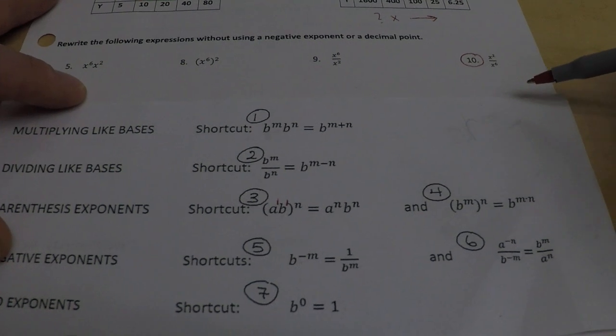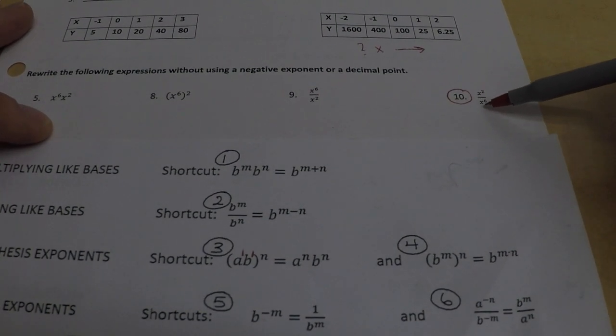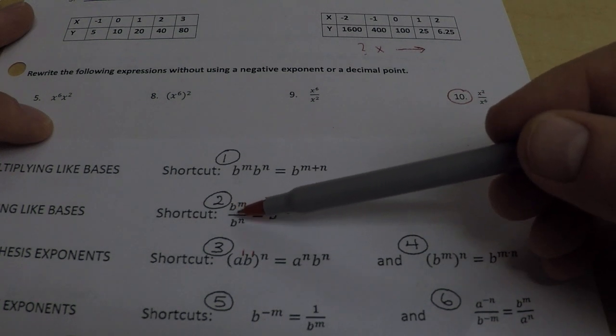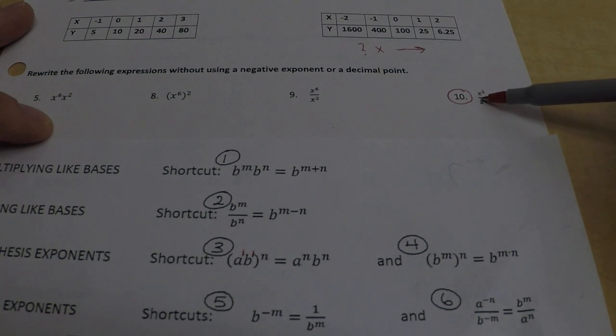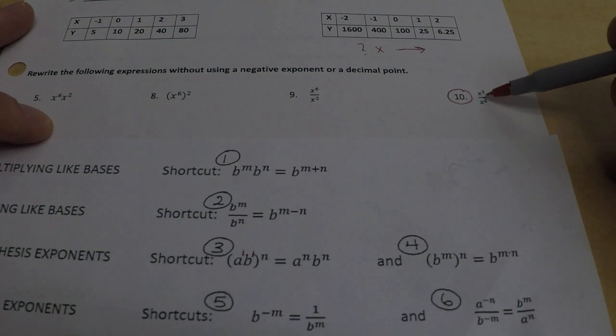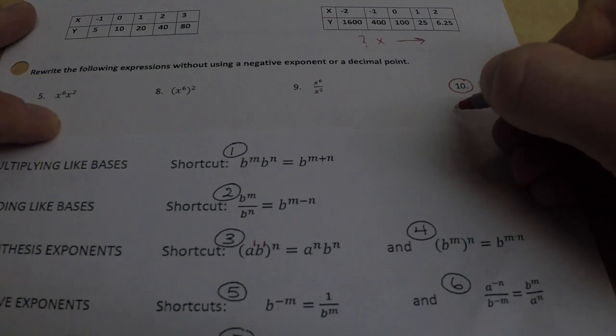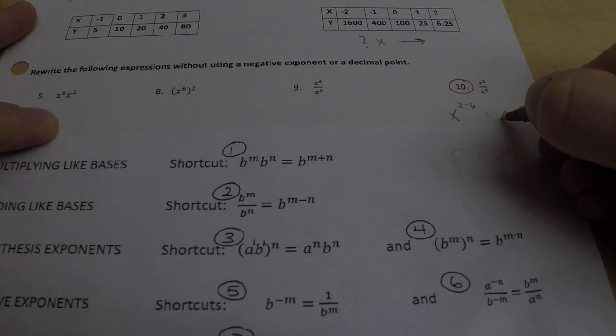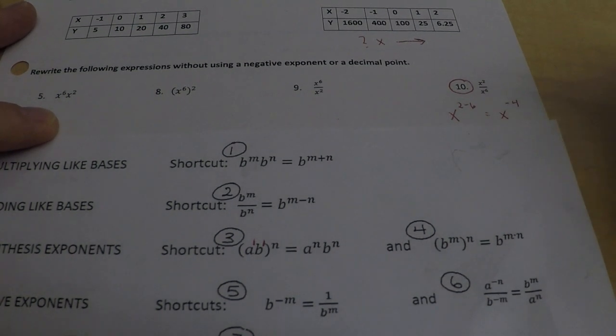So if I look at number 10 here, I can see I have a division problem. So first I'm going to apply this rule. There's the same base, the base is x. So I'm going to take the top one minus the bottom one. So 2 minus 6, so it's going to be x to the 2 minus 6, which equals x to the negative 4.